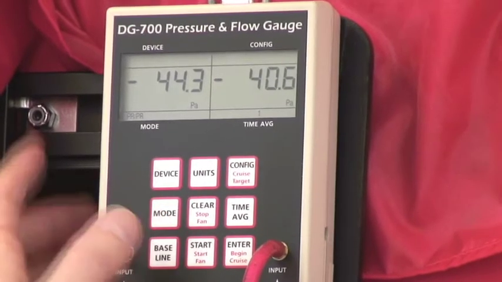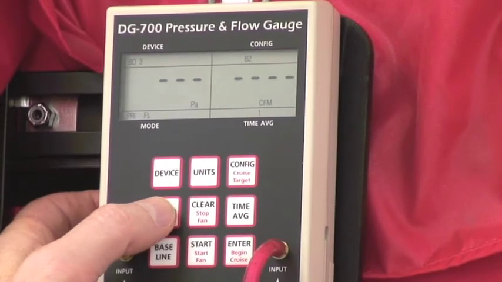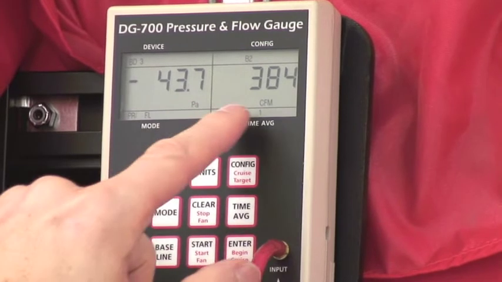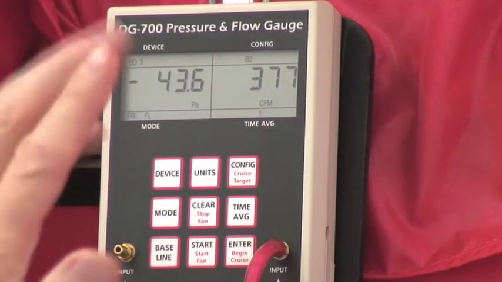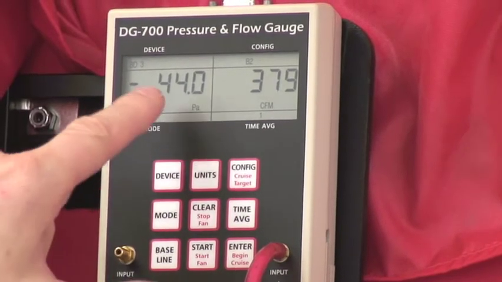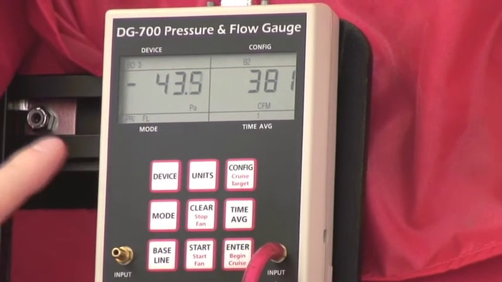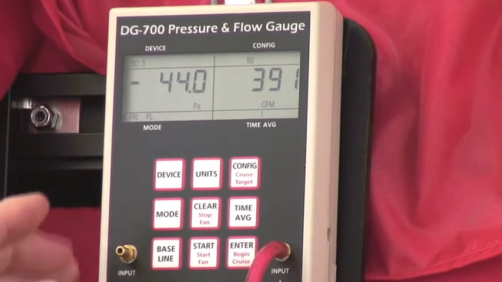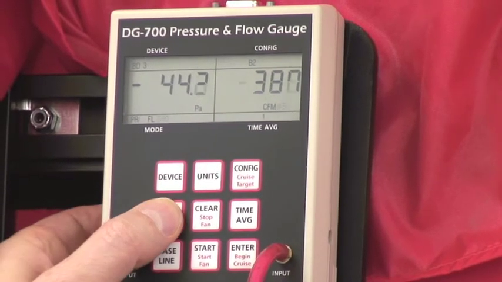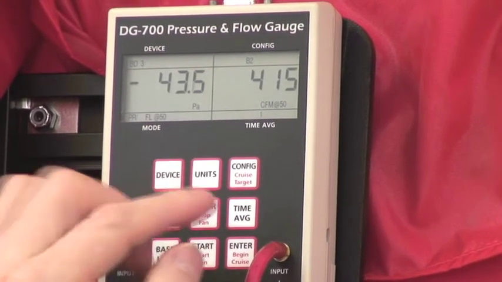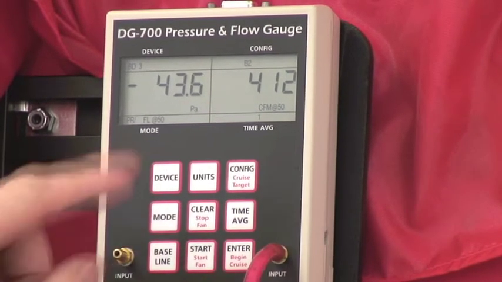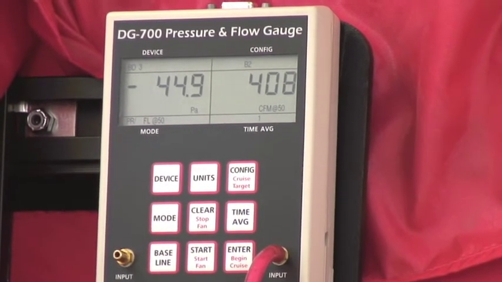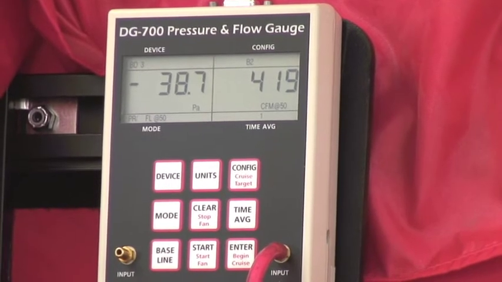Change the mode to pressure flow, and there's our flow in CFM, 386 CFM. That's the flow at 44 pascals. If we want to know what the flow is at 50 pascals, we change the mode to flow at 50. It's now extrapolated to 50, to 415 CFM.